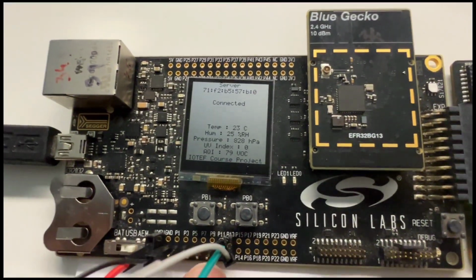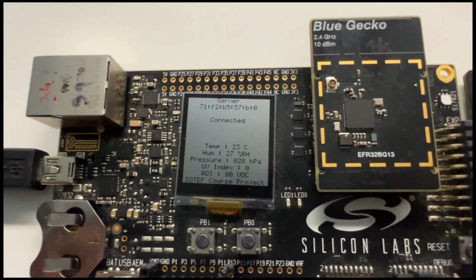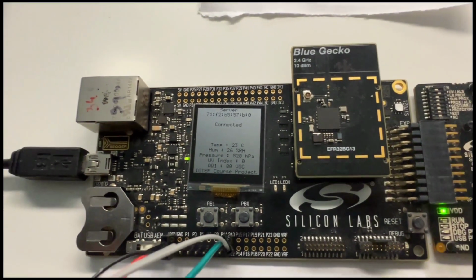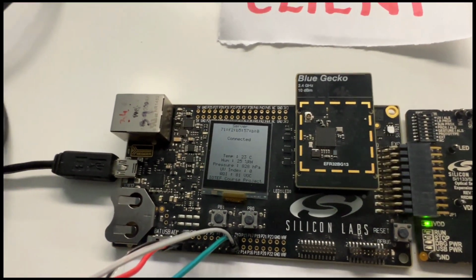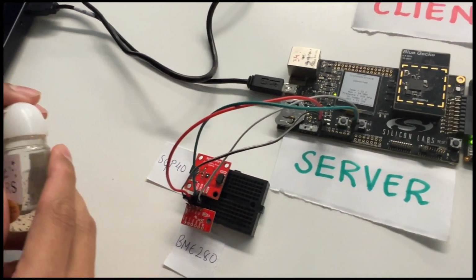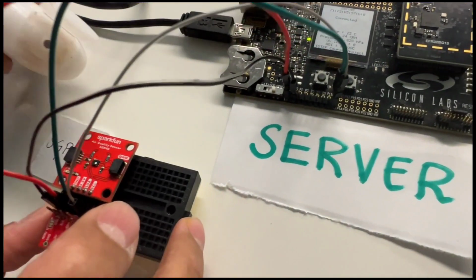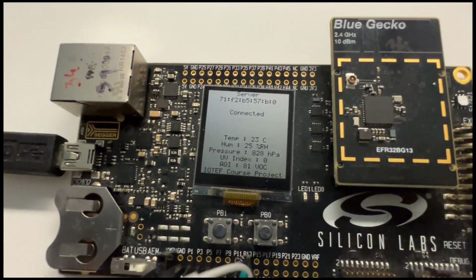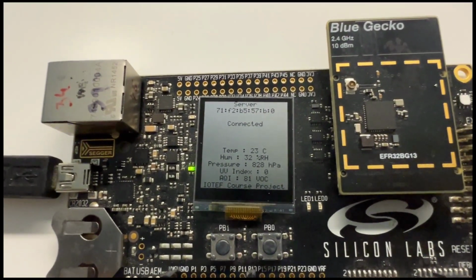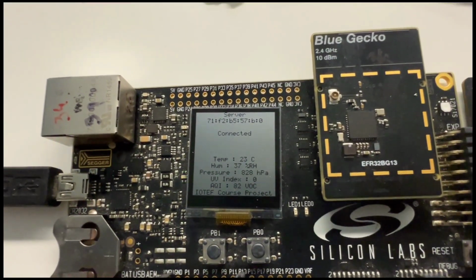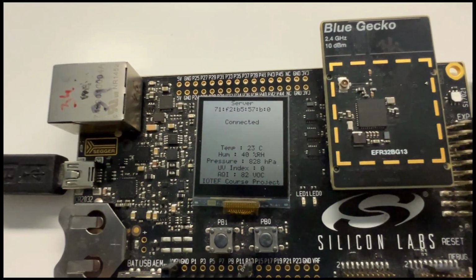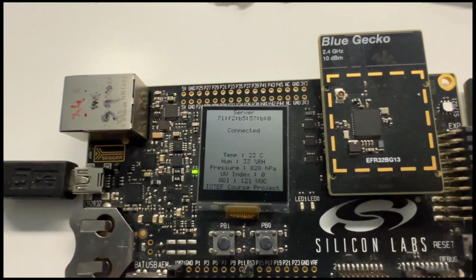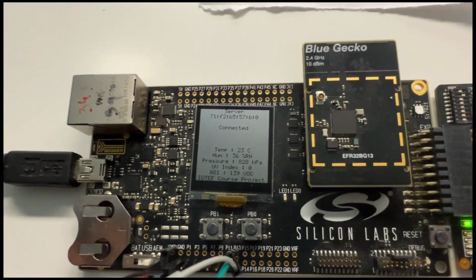As you can see, the air quality index has stabilized around 70 to 80, which is under the good air quality index range. And now we will demonstrate using a sanitizer to increase the value. I'll just, yeah, so as we can see, it increased from 80 to 120 and it can increase further.